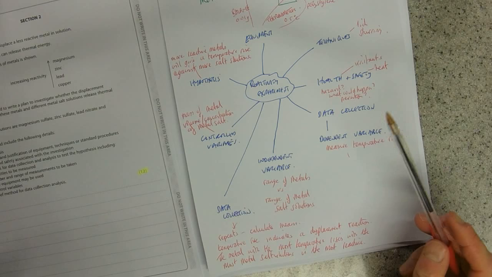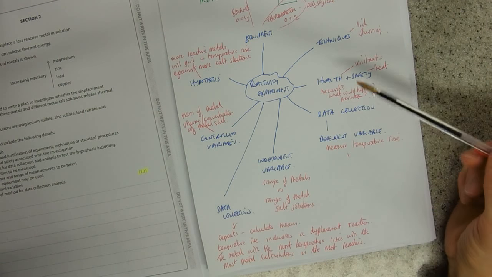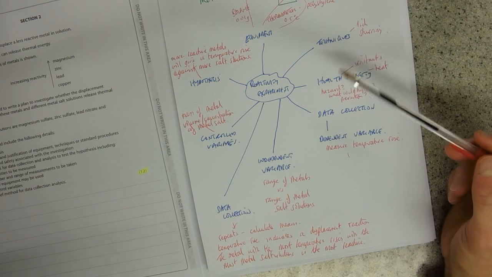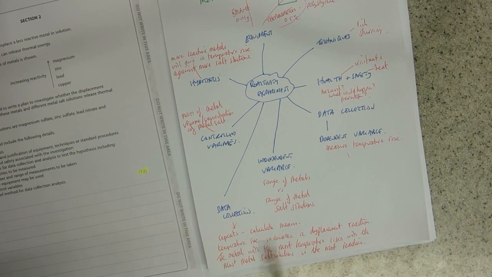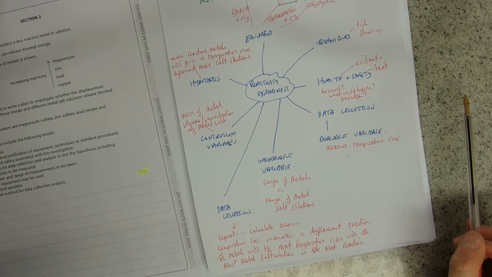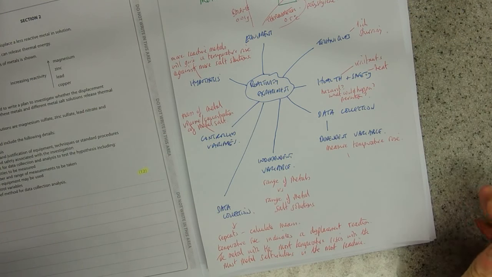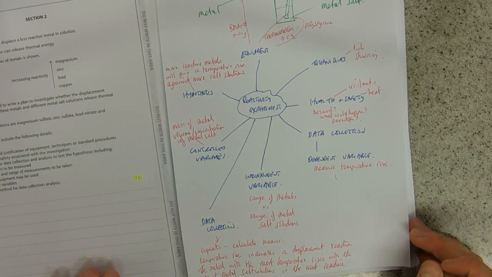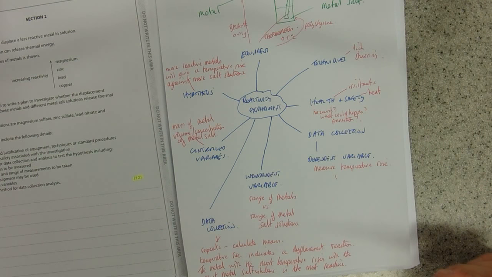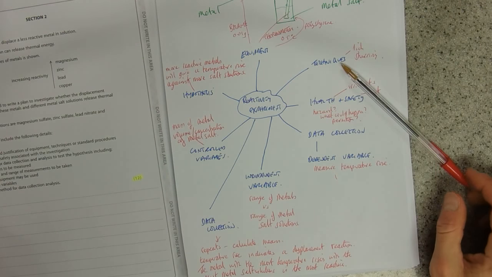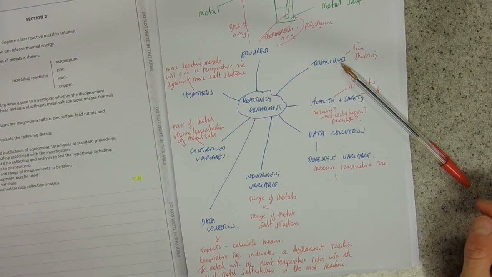The mark scheme indicates the relative temperature rises, but I think you're checking for displacement reactions, and the temperature rise isn't that important. So there's a little mind map. There's a fuller run through of all the points, including a blurry 5 minutes, but I can't bother to record that video again. So you need to try and get as many of those 12 marks as possible.